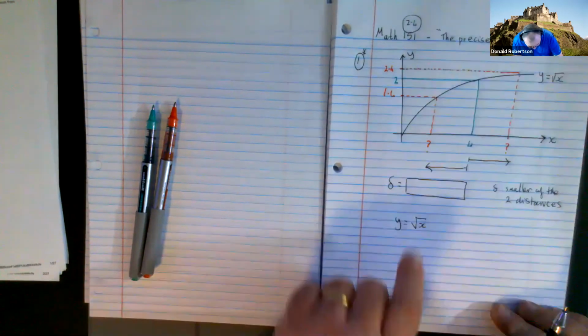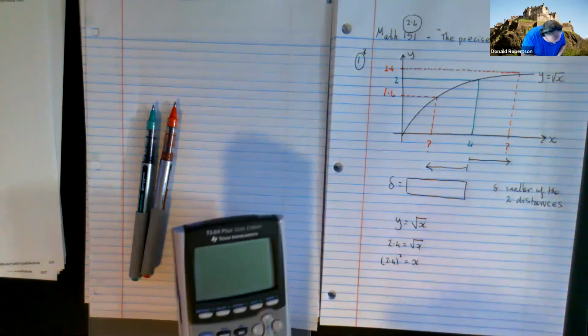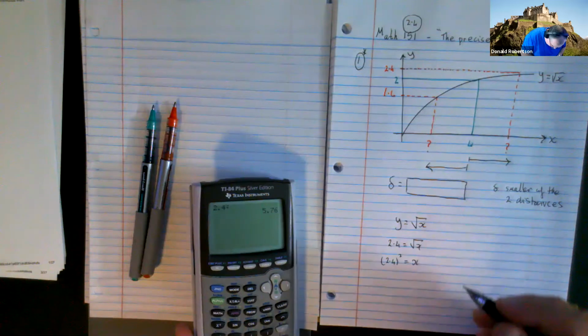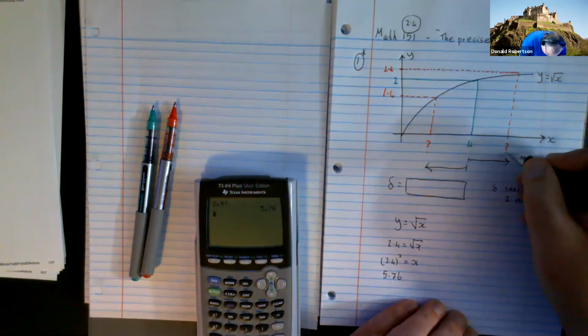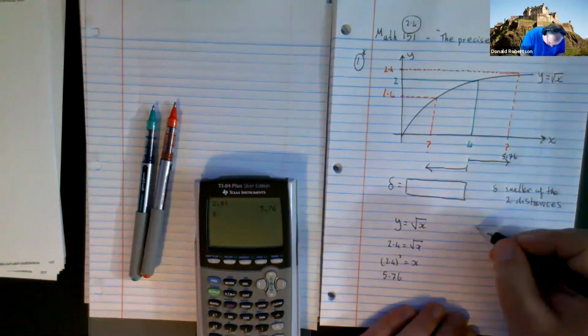Since I know the function is y equals the square root of x, if the y is 2.4, then I put 2.4 in here, and then I solve for x, and to get x, you square. So 2.4 squared, and the answer is 5.76. So I know this guy here is 5.76.